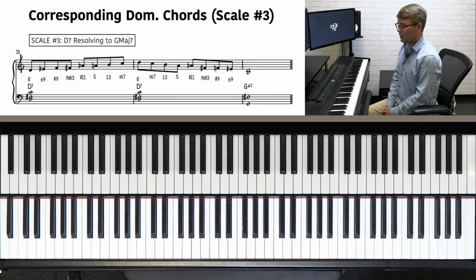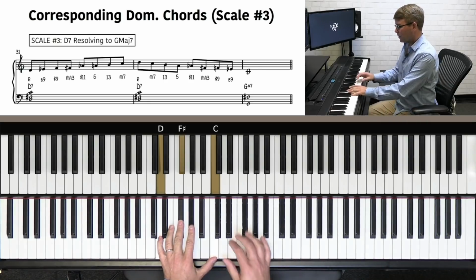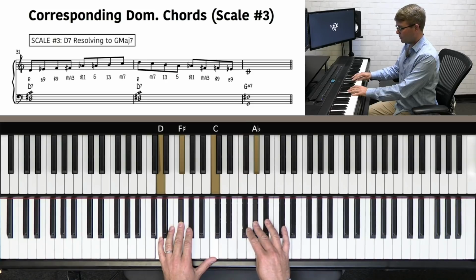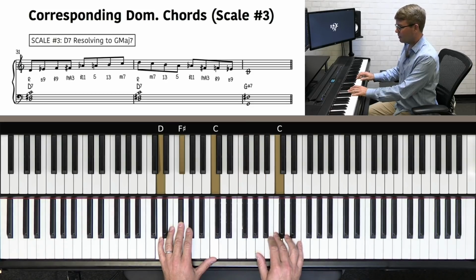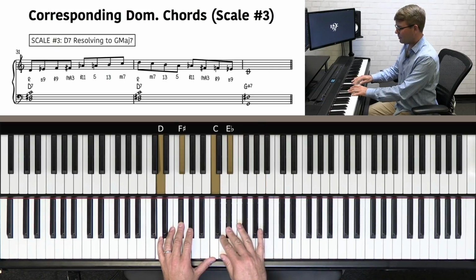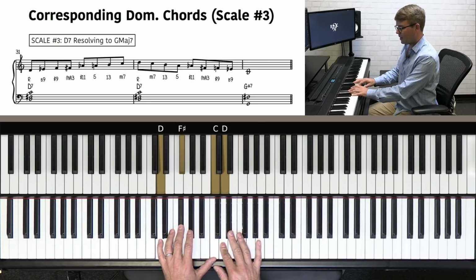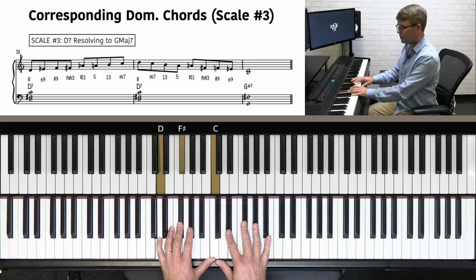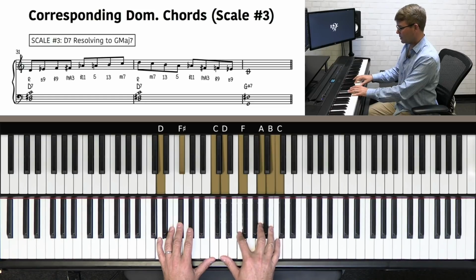All right, we've come to the last diminished scale, the third diminished scale, and this one starts on D. And so we have, again, the root, flat 9, sharp 9, 3, sharp 11, 5, 13, minor 7, root, and then back down. Now D7 is 5 in the key of G major 7, right? And again, if you're looking at the black notes in this particular diminished scale, the black notes are E flat, F sharp, A flat. The white notes are D, F, A, B, C.